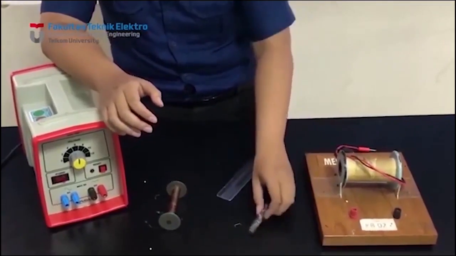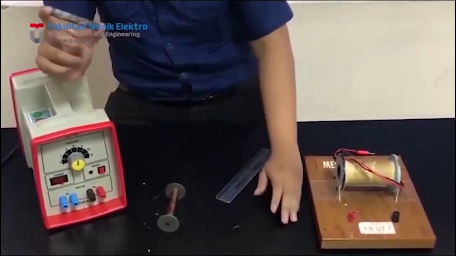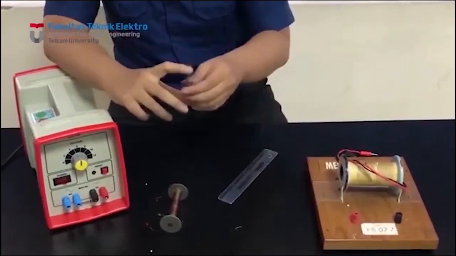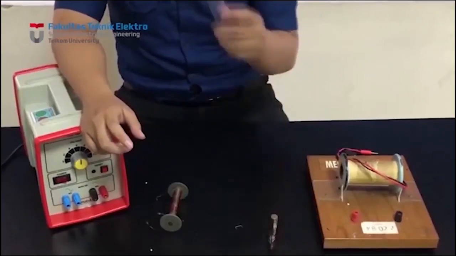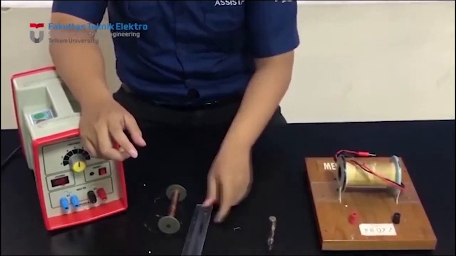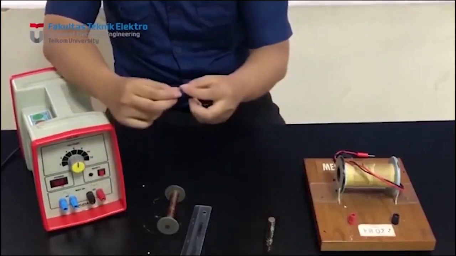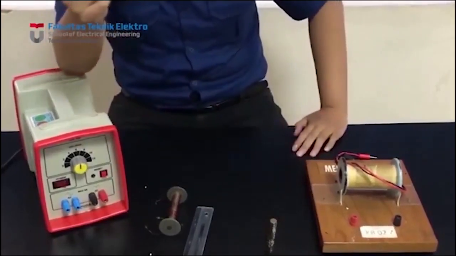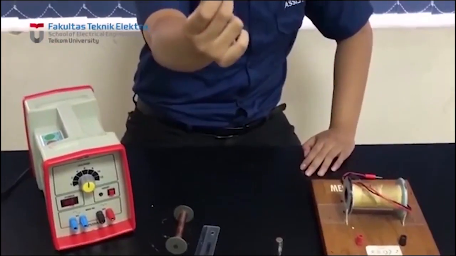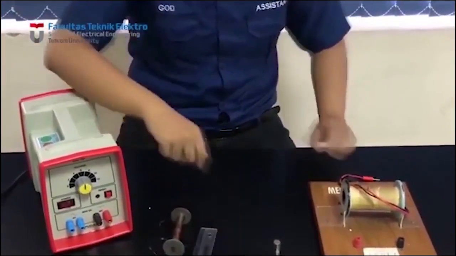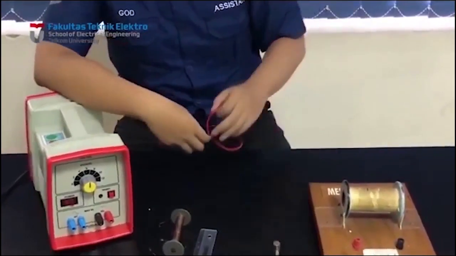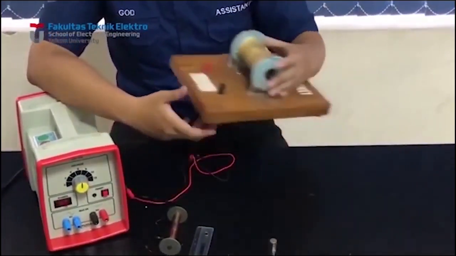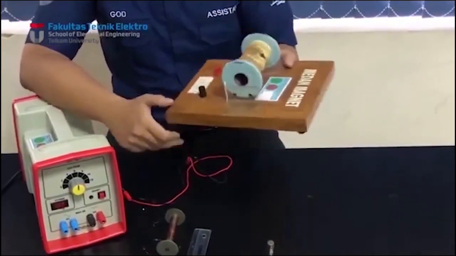The next tool is the iron rod. The next is we will use a ruler, and this is a paper clip. Then we will need jumpers. And then the last we will need a solenoid. It's a 1,000 turn solenoid.